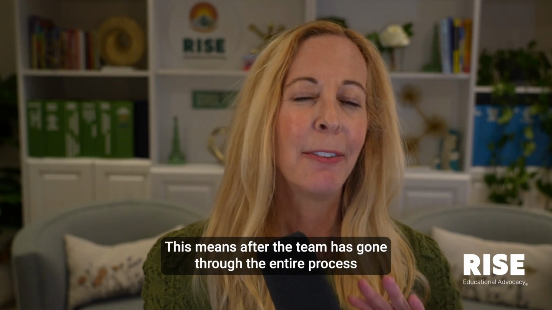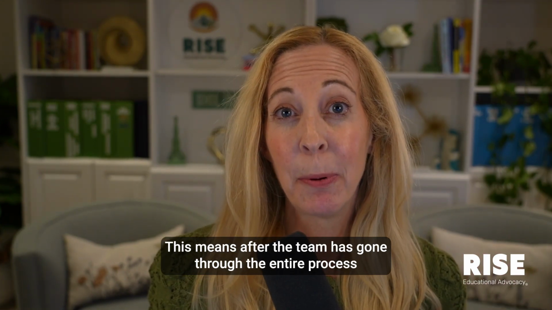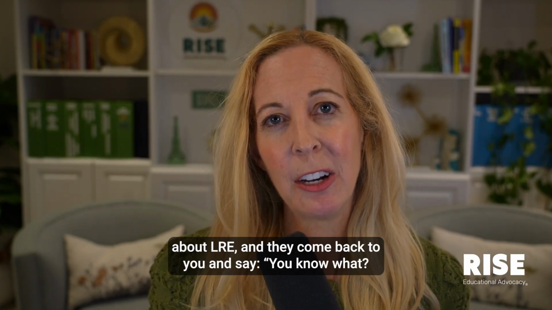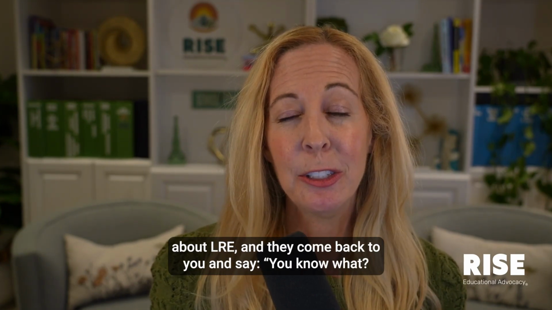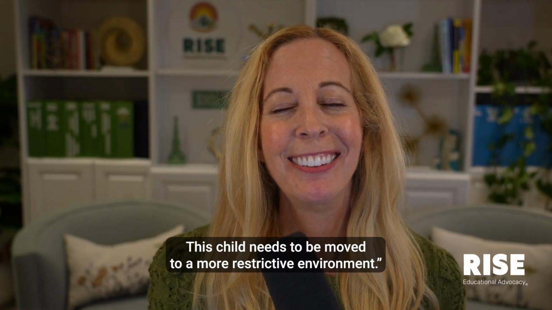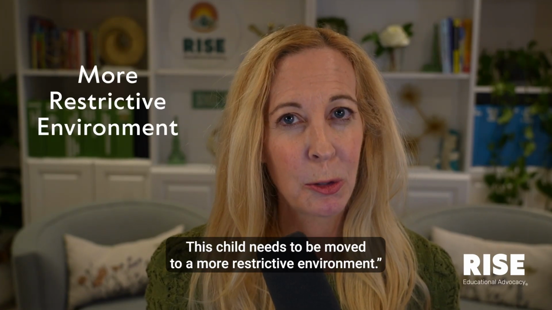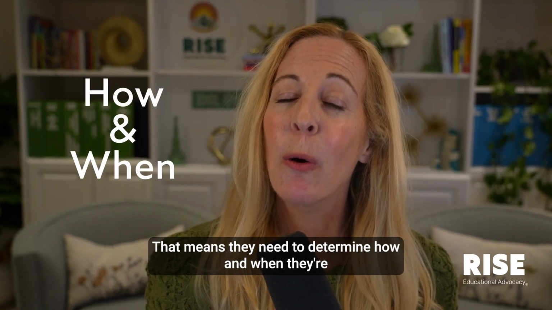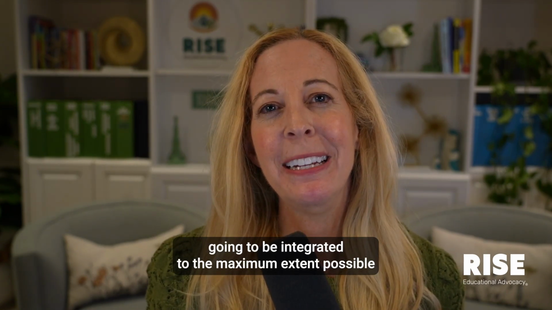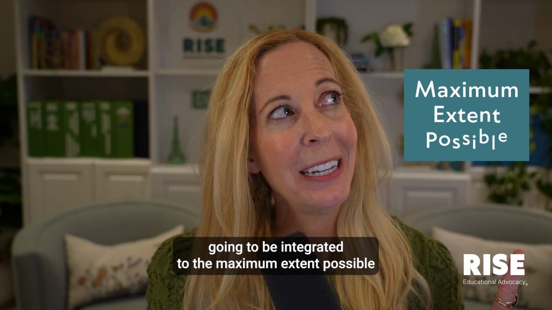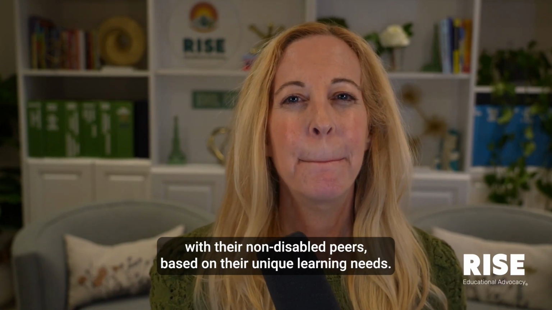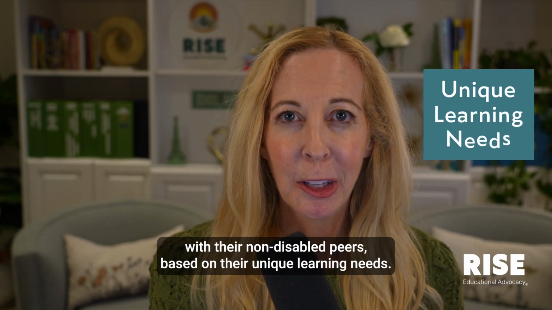This means after the team has gone through the entire process and answered those 4 questions to consider about LRE, and they come back to you and say, you know what? This child needs to be moved to a more restrictive environment. That means they need to determine how and when they're going to be integrated to the maximum extent possible with their non-disabled peers based on their unique learning needs.